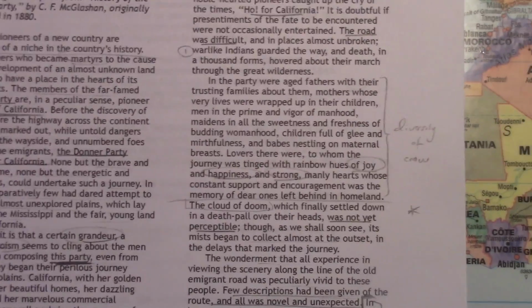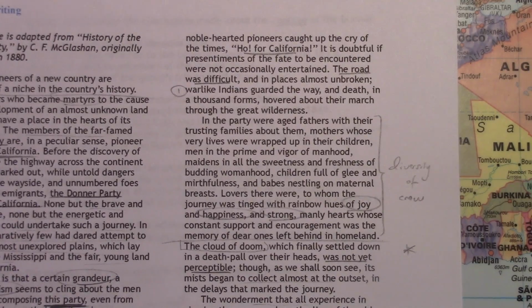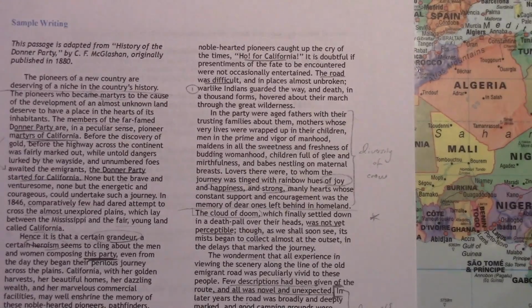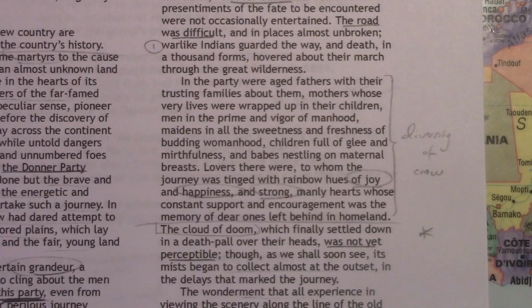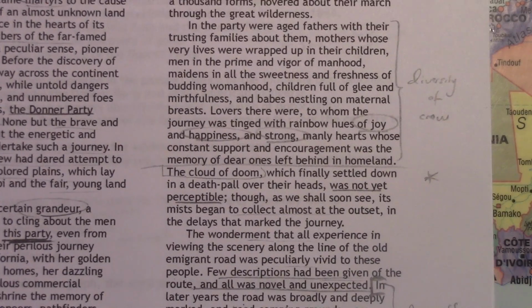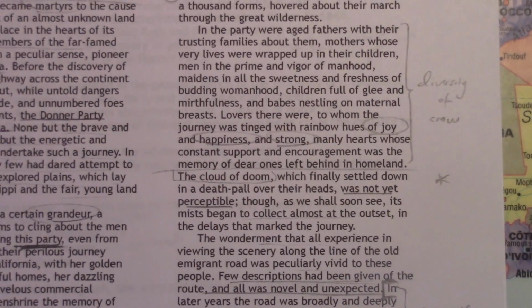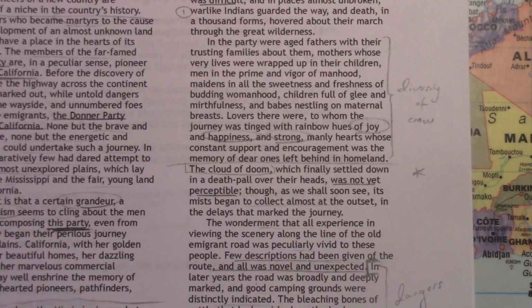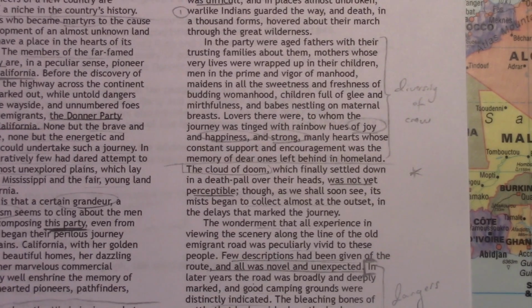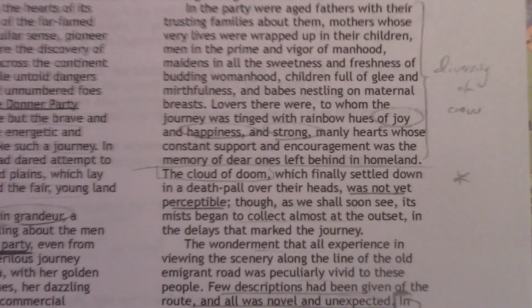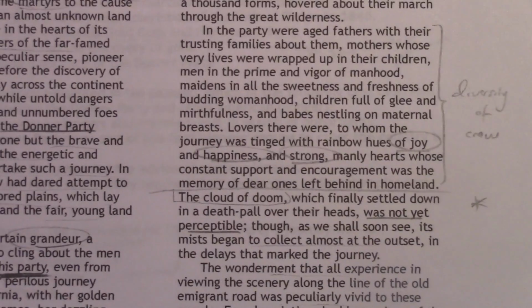But I think the number one thing that I want to express as important about annotation is the fact that you can put a little bracket around paragraphs and give a 3 or 4 word summary of what happens in the paragraphs. So for example, I believe this is paragraph 4 here, which begins with the words, "In the party were aged fathers." Okay? I bracketed this paragraph and wrote the words diversity of crew here.